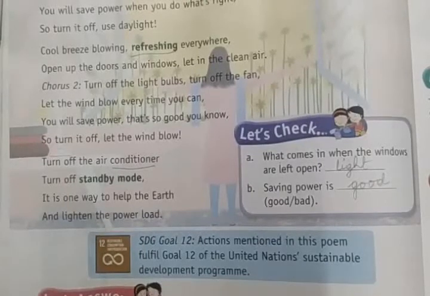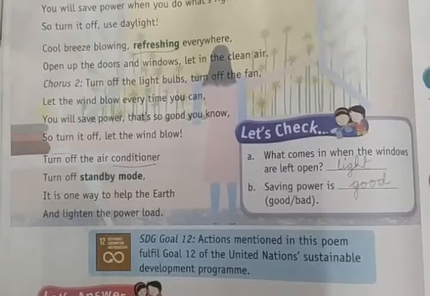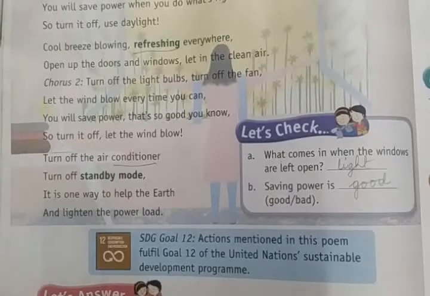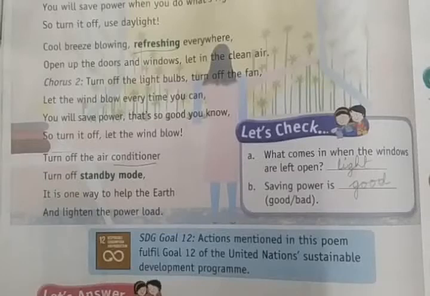Lighten the power load. So as I told you, to generate the electric power, we need a lot of natural resources and it has to go through many processes. So to save that energy, we have to use the natural air and the natural light. Most electronic devices run with the help of electric power. Electric equipment and electronic devices run with the help of energy. That energy is called electrical energy.